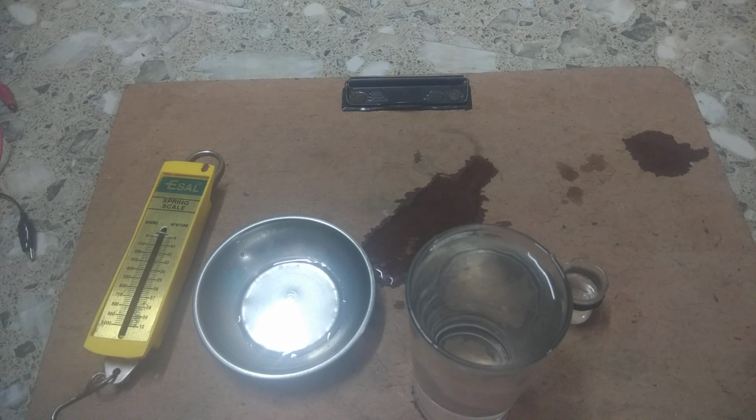Both are the same. Therefore, we can say that Archimedes principle states that the upward buoyant force that is exerted on a body immersed in a fluid, whether fully or partially, is equal to the weight of the fluid that the body displaces. This is the Archimedes principle. We have proved this experiment of Archimedes principle.